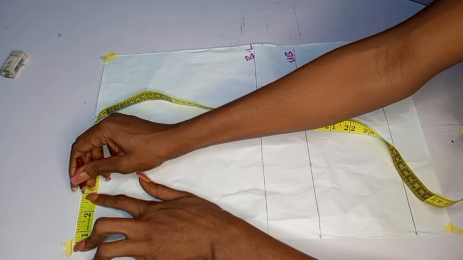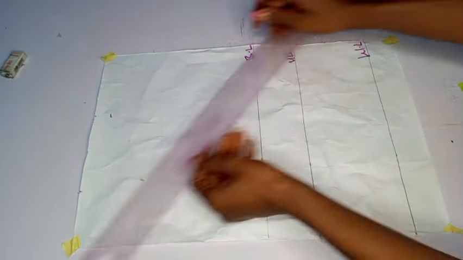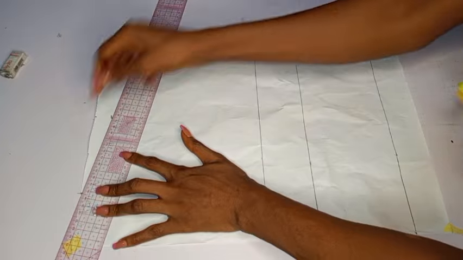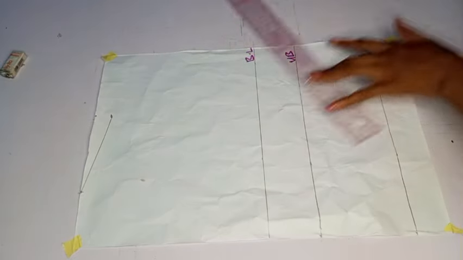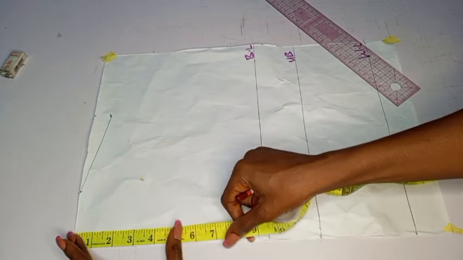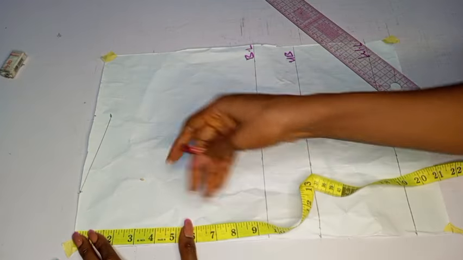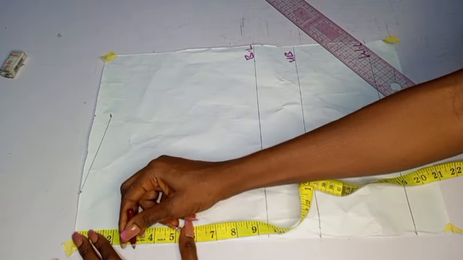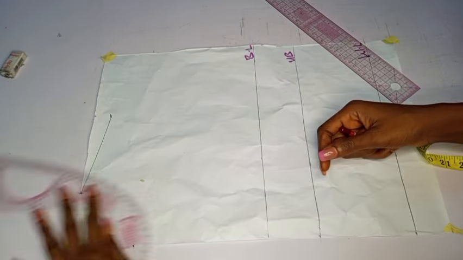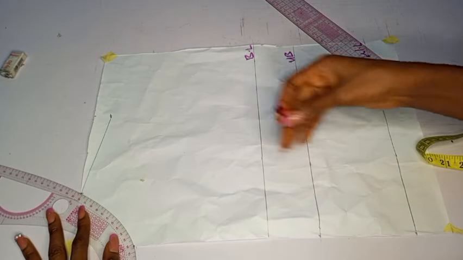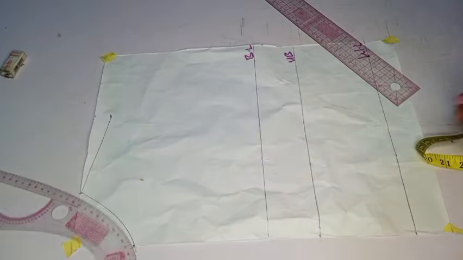I'll come here to mark my basic neck of 3 inches, though we are going to adjust this neck later as we go on with the video. I'm just going to connect from there to the shoulder slant. I'll come down to mark my neck depth of 3 inches. Like I said, we'll adjust this neck later, but for the sake of this tutorial we're just going to use it as a guide. I'll connect with my curve rule.